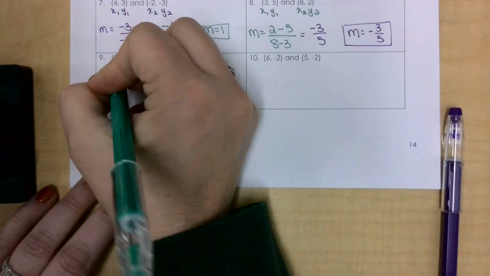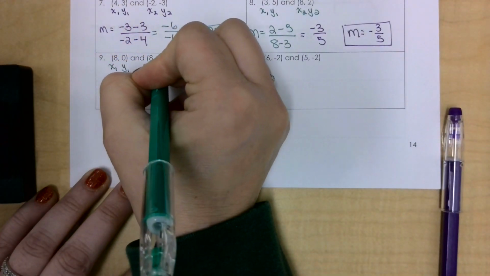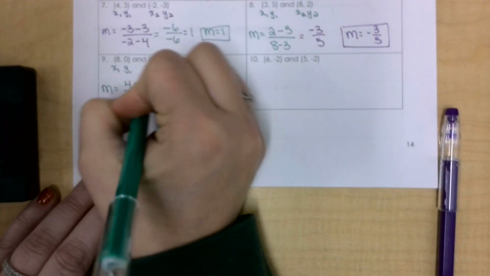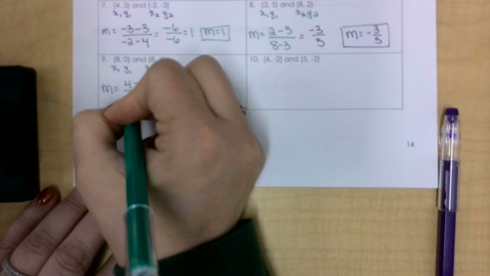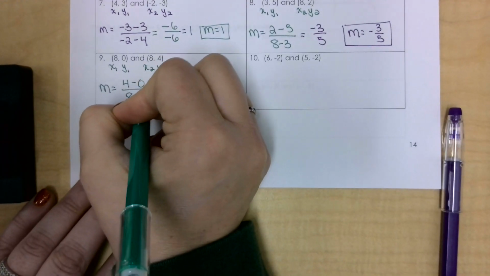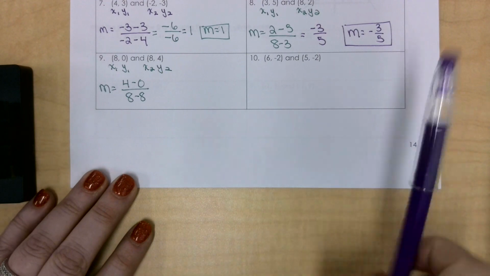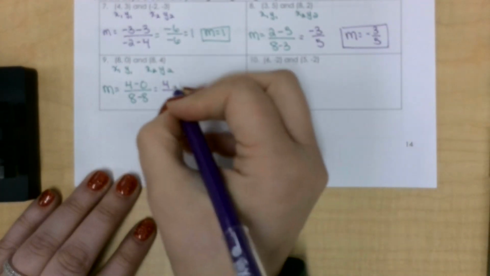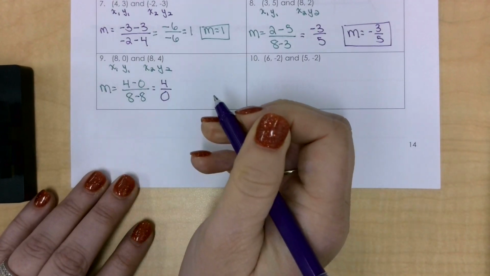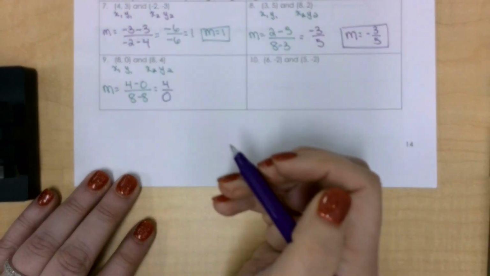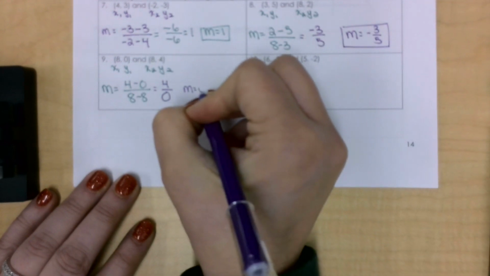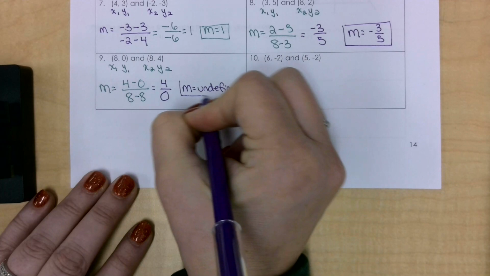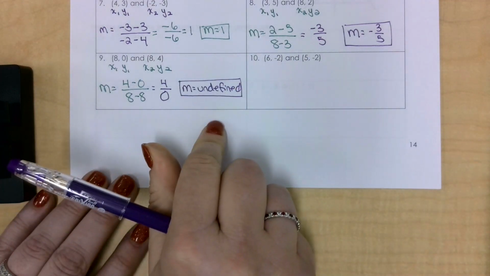Let's take a look at number 9. I've got x1, y1, x2, y2. m equals 4 minus 0 over 8 minus 8. 4 minus 0 is 4. 8 minus 8 is 0. I cannot divide by 0. So m equals undefined. These 2 points are along a vertical line.